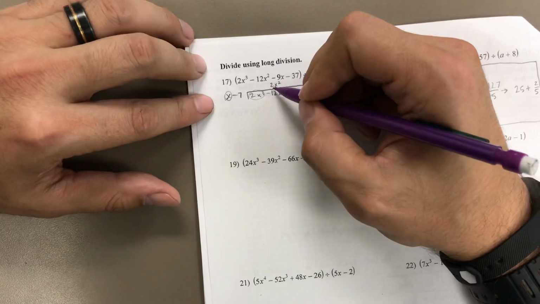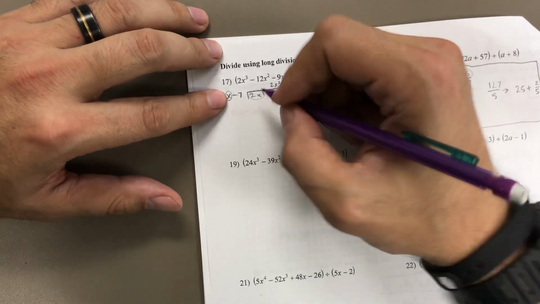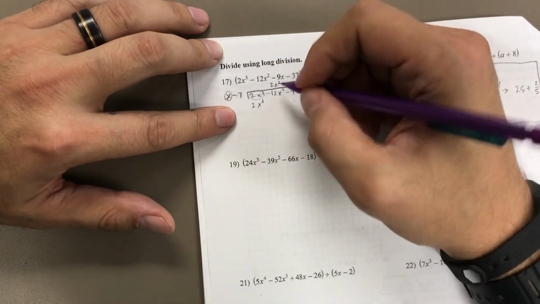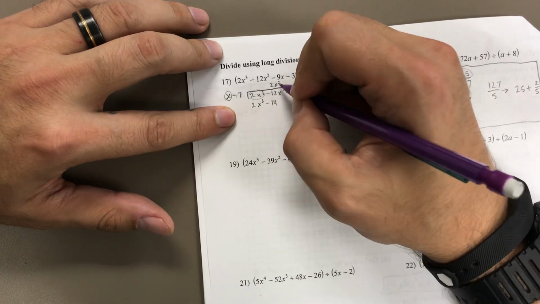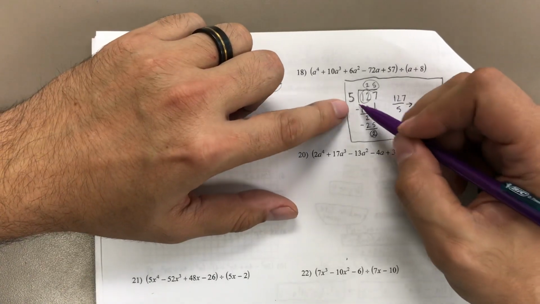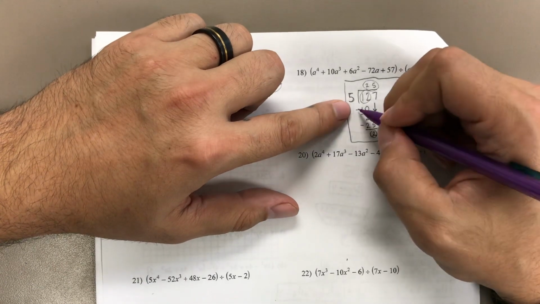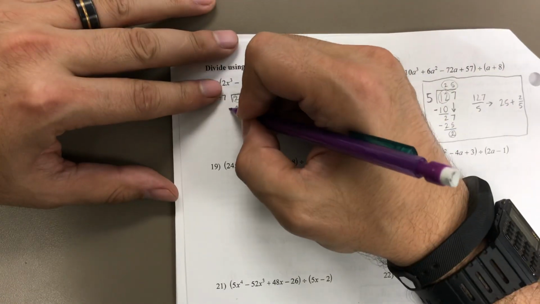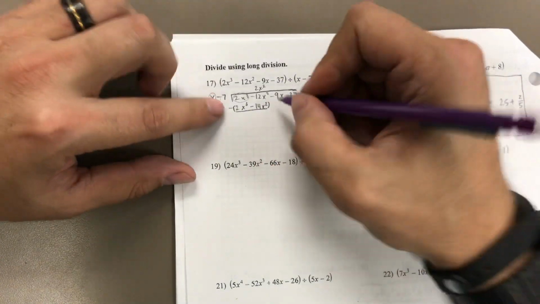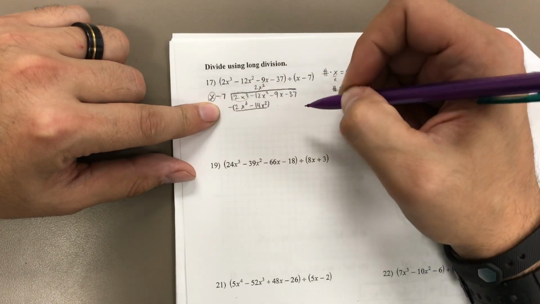So check it out. This 2x squared I'm going to distribute into x minus 7. So 2x squared times x is 2x to the third power. 2x squared times negative 7 is going to give me a negative 14x squared. And just like what we did over here with this division, once we got that number that looks really close to the number that we're trying to divide out, we subtract it away. So we're going to subtract this entire thing away. Very important, please remember to put parentheses around this part of it, because that negative has to distribute into both of these terms, okay?